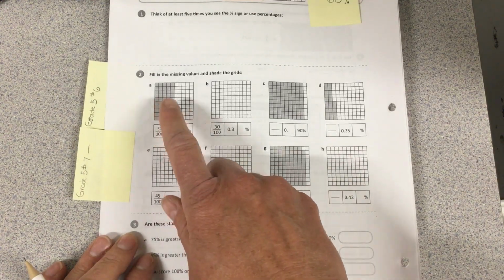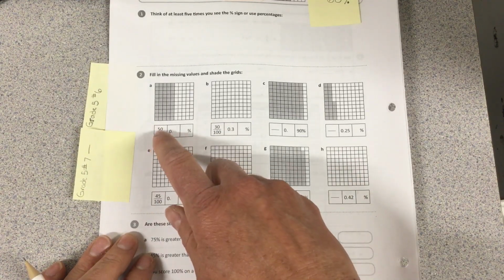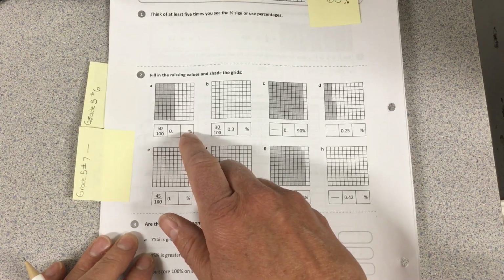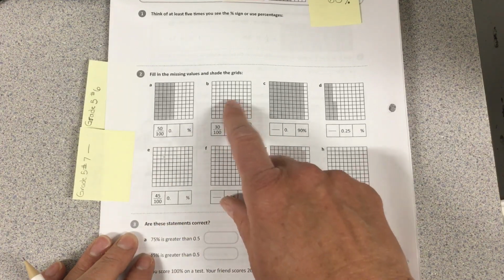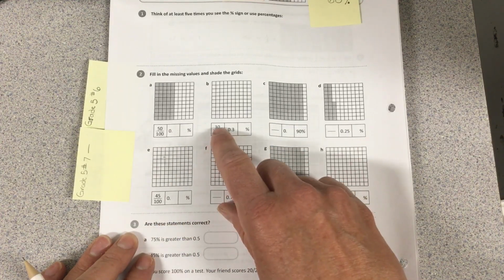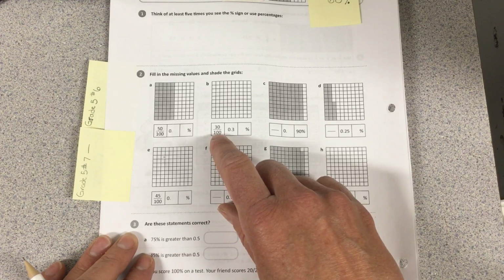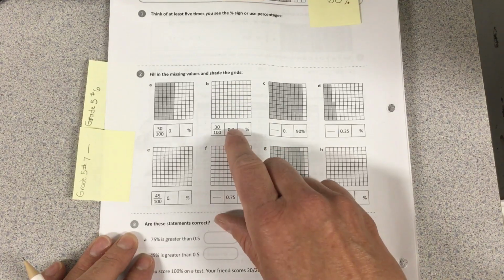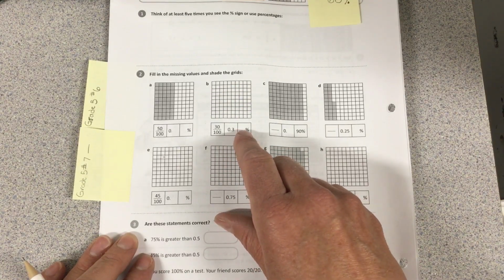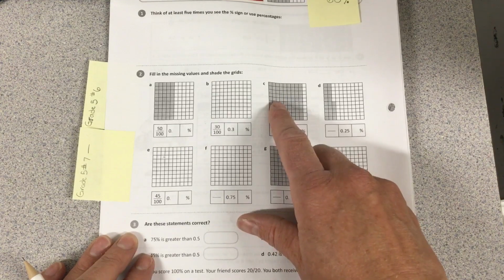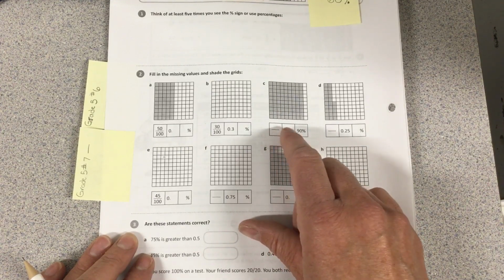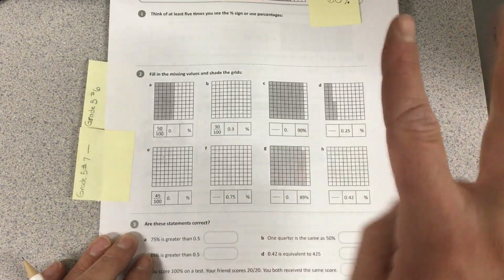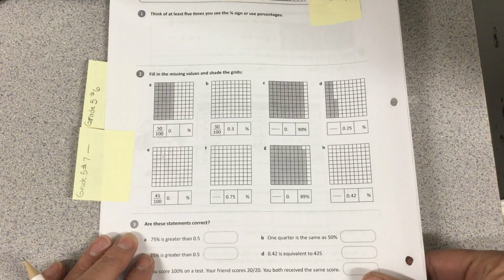Sometimes you're going to get shaded. So you can see here I have some shaded, and it tells me how many I've shaded. I have 50 out of 100. So I need to put that as a decimal. Then I need to put that as a percent. Here, there's nothing shaded, but it's going to tell you there's 30 out of 100. So what would that be as a shaded? So shade in your 30 of 100. Here is a decimal, and what does that look like as a percent? And here it's shaded already, but you need to come up with the fraction and the decimal, and it's giving you the percent. So every question is giving you 2 of the 4 ways to show a number.